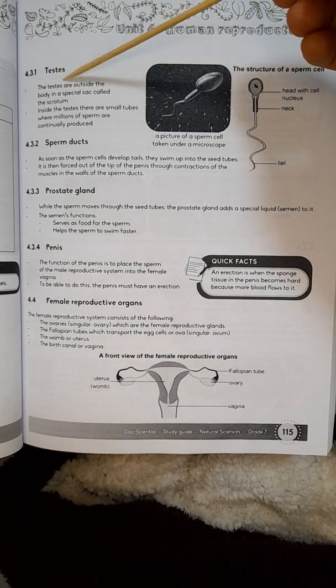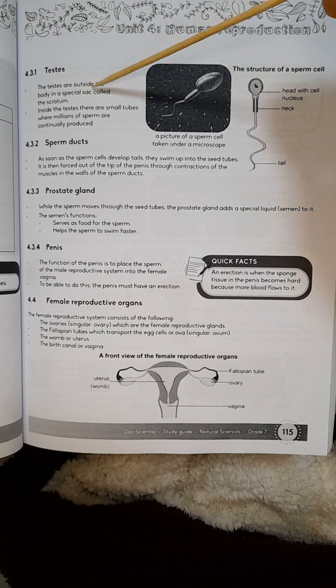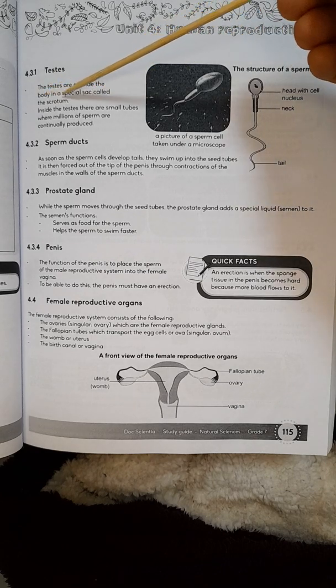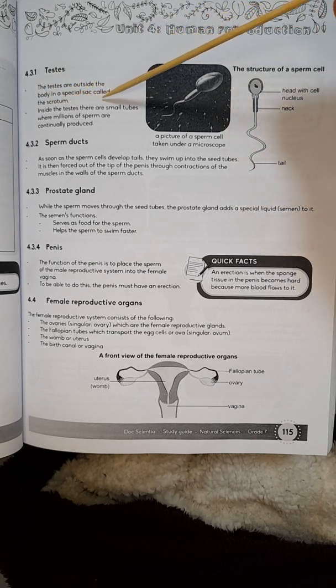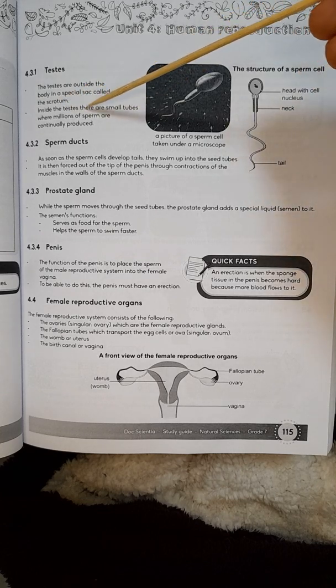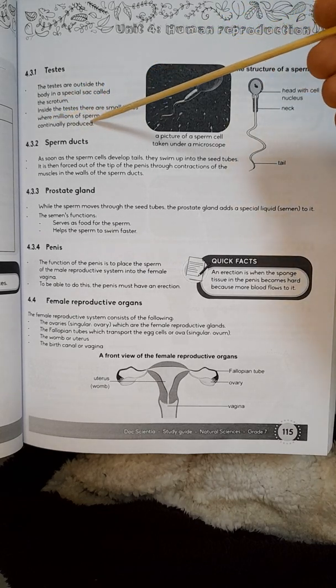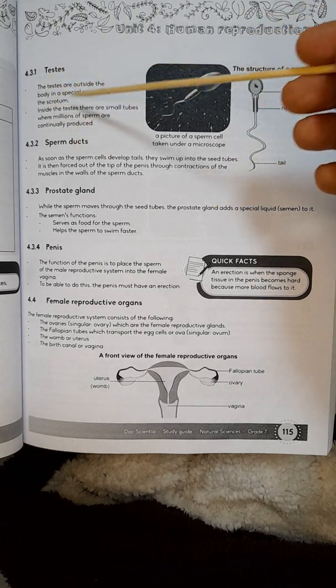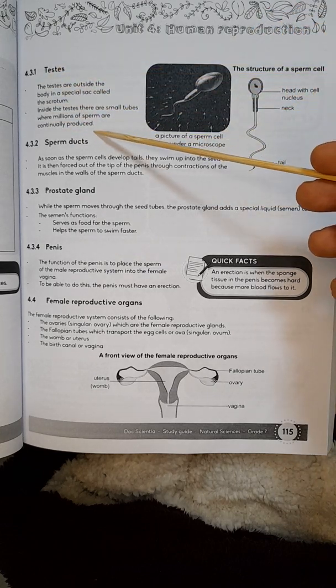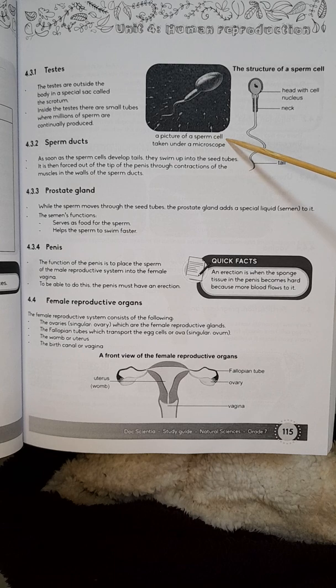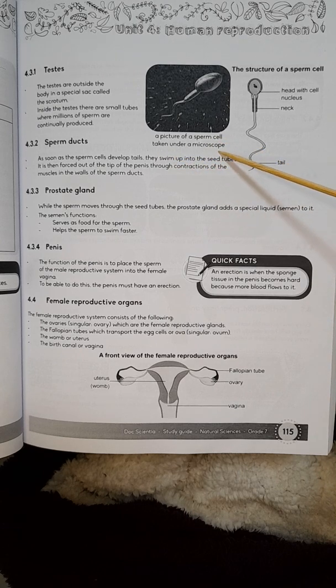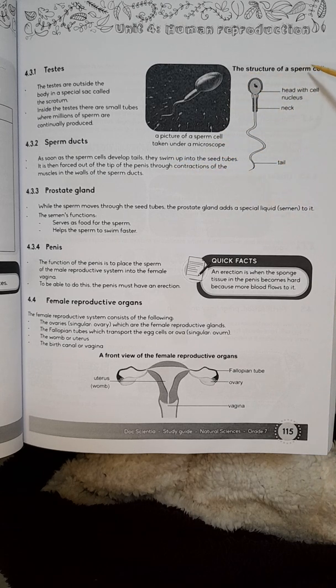We start by looking at the testes. The testes are outside the body in a special sac called the scrotum. Inside the testes there are small tubes where millions of sperms are continually produced. This is a picture of a sperm cell taken under a microscope. The structure of a sperm cell: we have the head with the cell nucleus, the neck, and the tail.